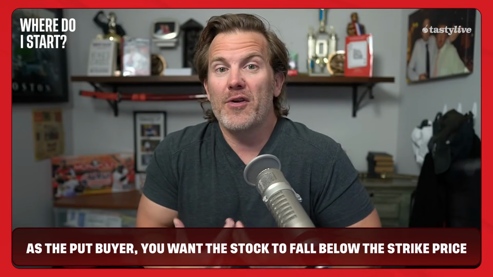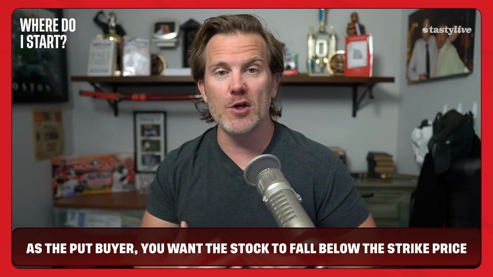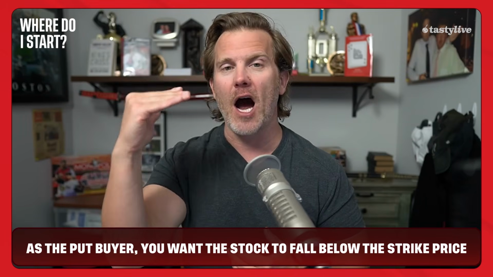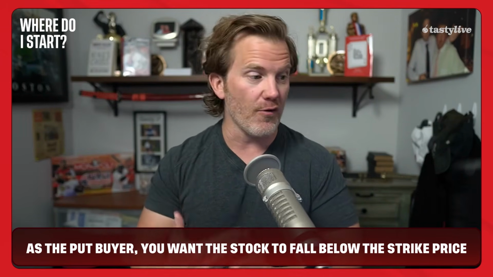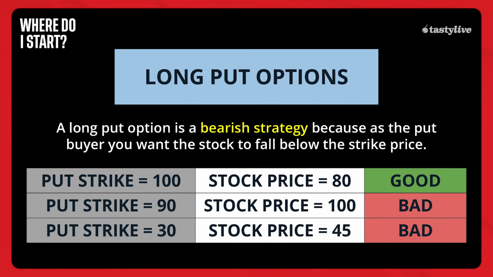So what do I want the stock to do? I want the stock to go down below the strike price. That's what makes this a bearish strategy. So, for example, if the put strike is 100, and the stock price is 80, this is very good for me. This is very good for me because I can sell a stock that's only worth 80 for 100 by exercising my put option. And so hopefully this makes it clear why I want the stock price to go lower below the strike price.